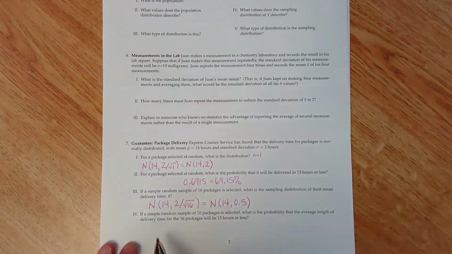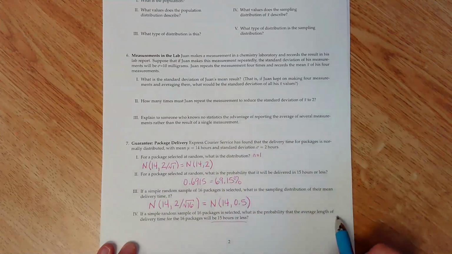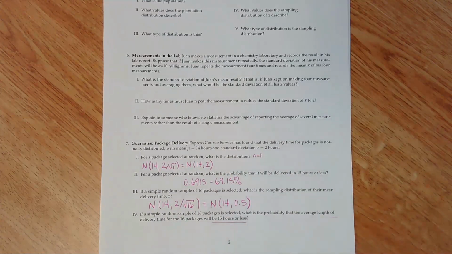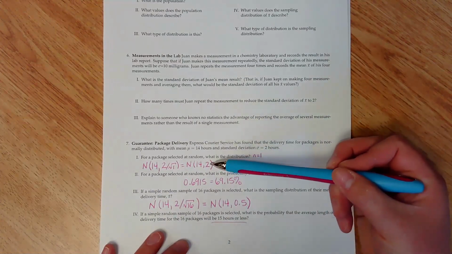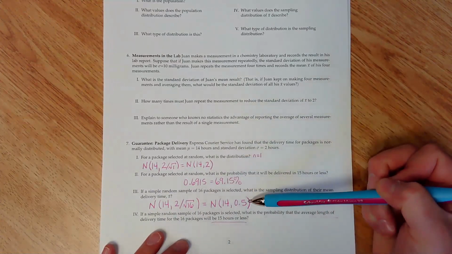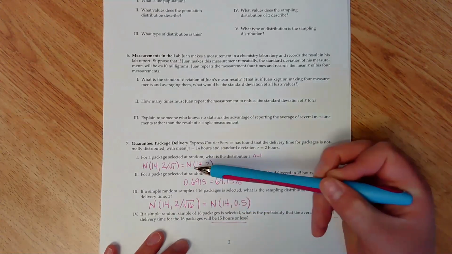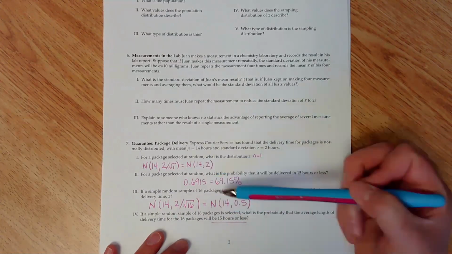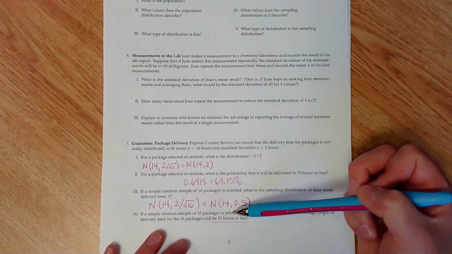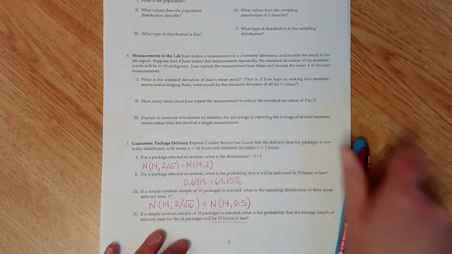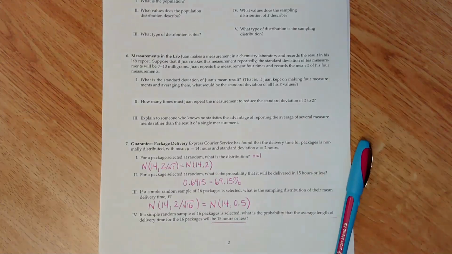And for part 4, we're going to use that distribution, and we're still interested in the same probability, except now we're looking at the average length for all 16 packages. So if we take those 16 packages' delivery times and we average them, what's the probability that that average time will be 15 hours or less? If you look at these, really the only thing that's changed here is my standard deviation. I'm still interested in the 15 hours. I still have a normal distribution. My mean is still 14. So the only thing I really need to change is my standard deviation when I go back to our normal probability calculator. So let's go ahead and head back there.